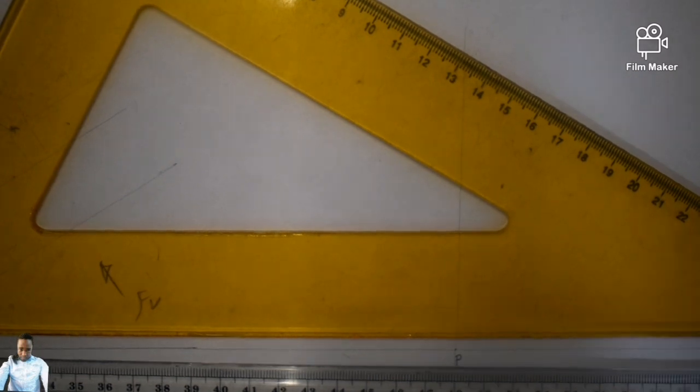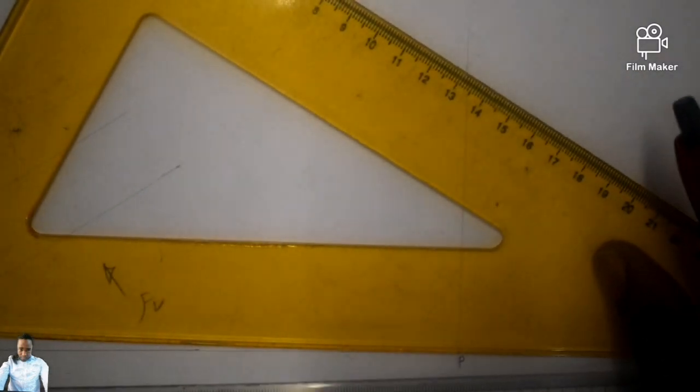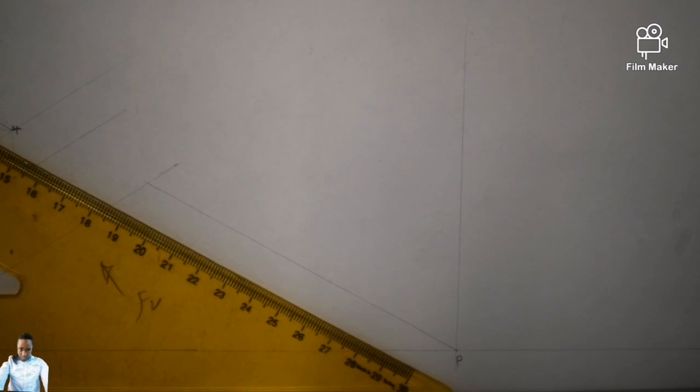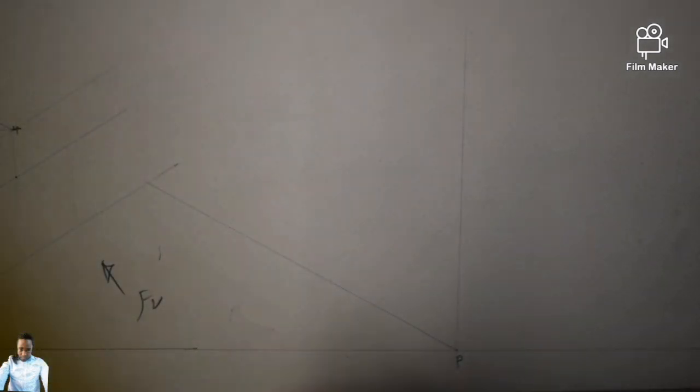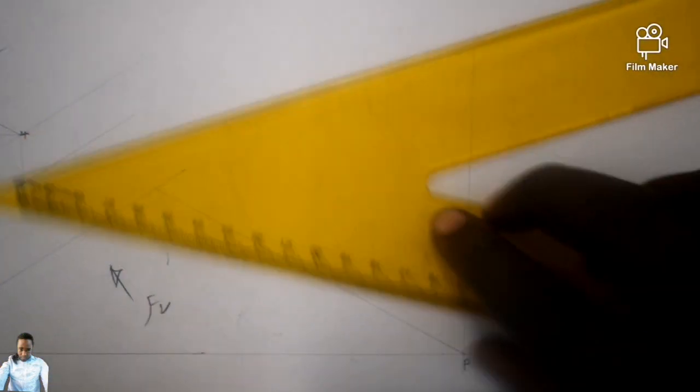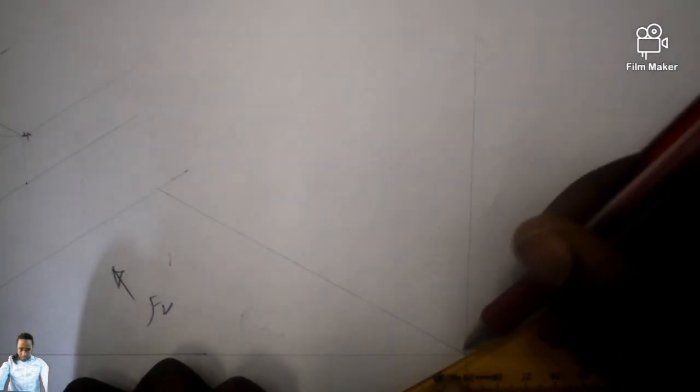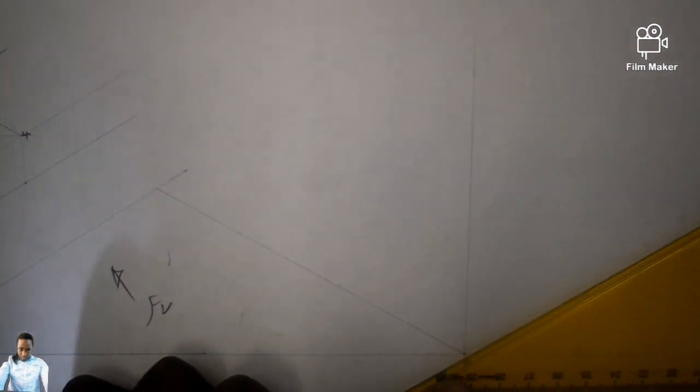So now I'm going to take this particular one, the 30 and the 60. From point P, I am going to have a faint line at an angle of 30 degrees clockwise, and from point P again, an angle of 30 degrees anti-clockwise. There you go.